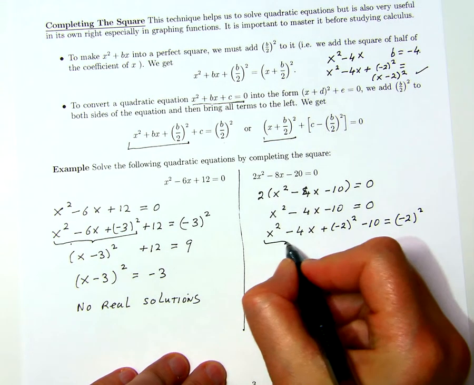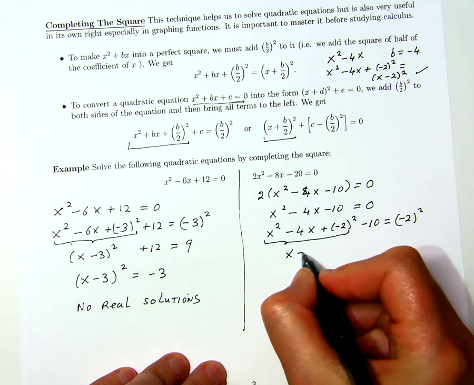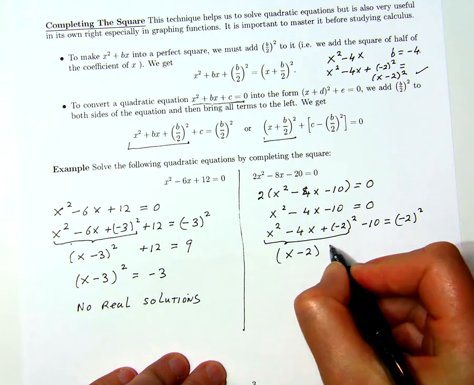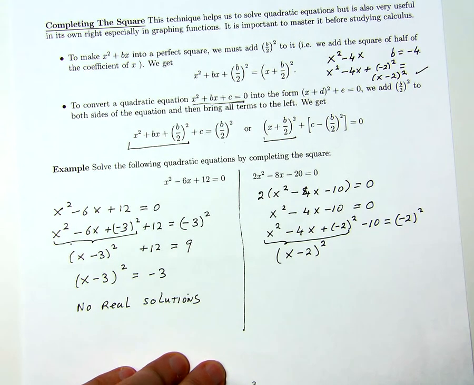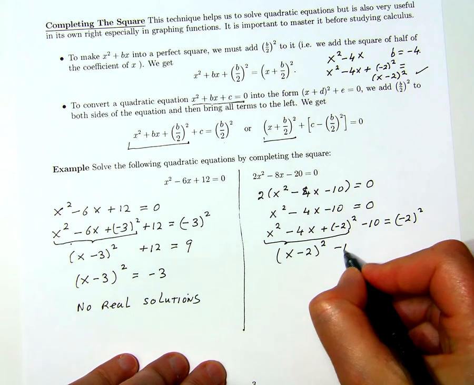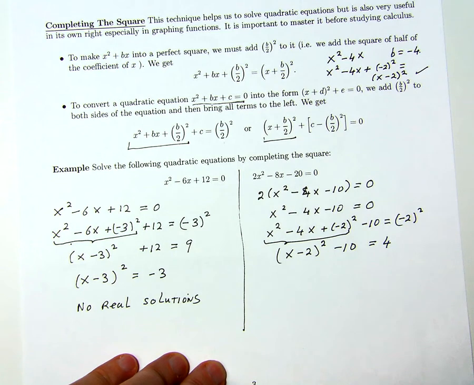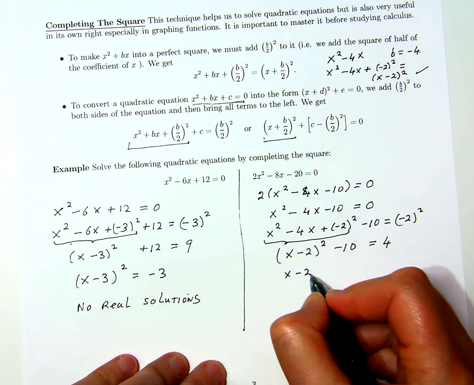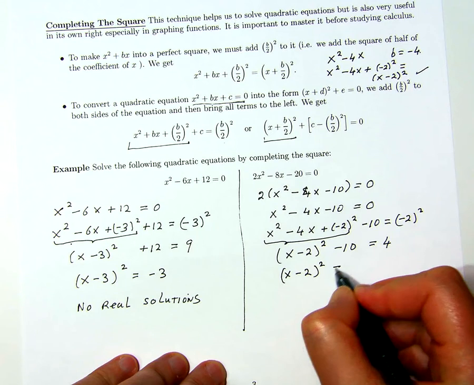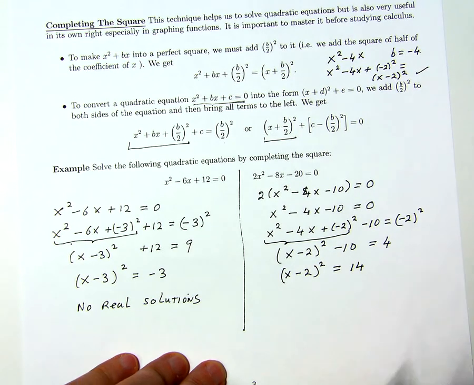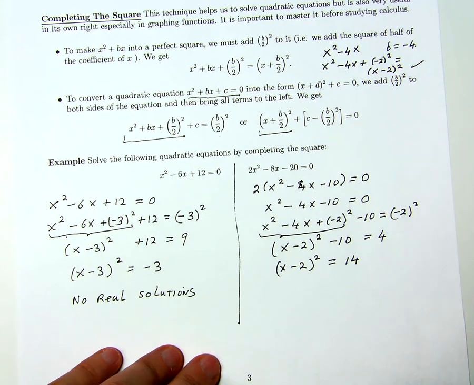This part should now be a square, so that's x plus half of the coefficient of x, squared. And it's that minus 10 equals 4. Now I bring all of the constants to the right, and I get x minus 2 squared equals 14.